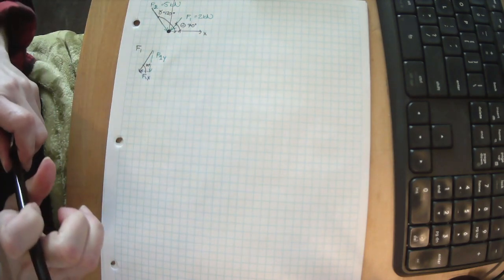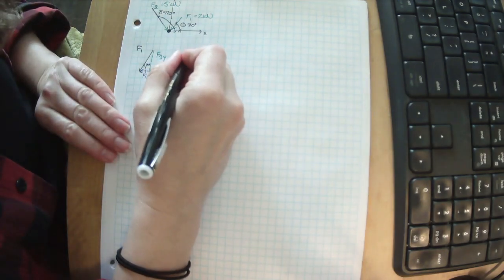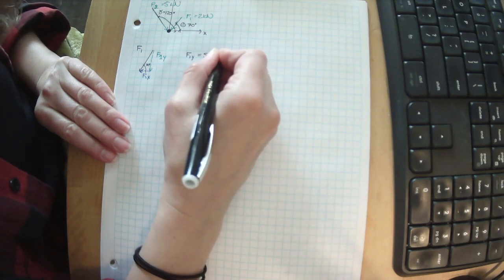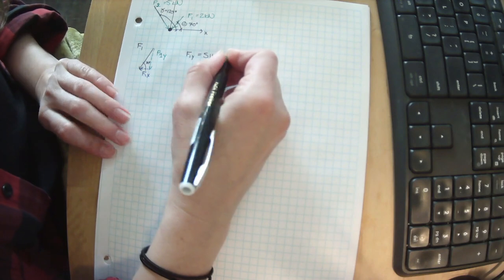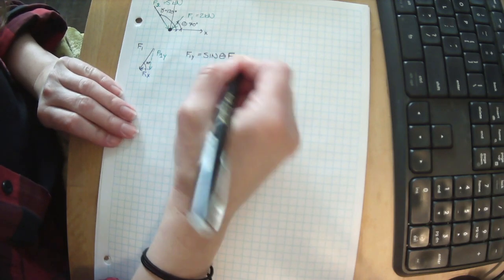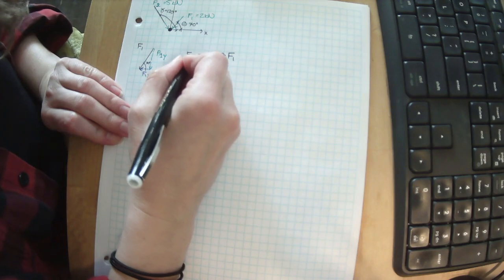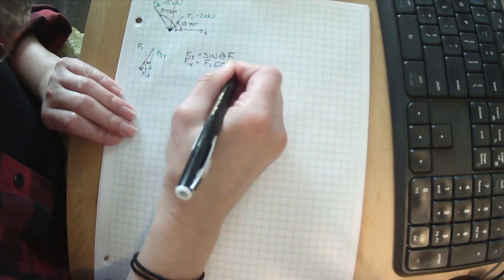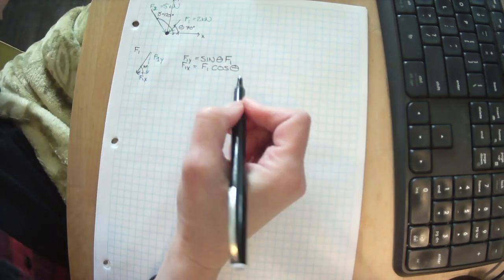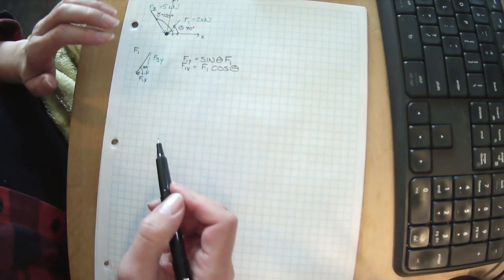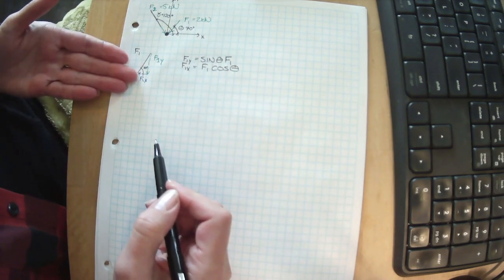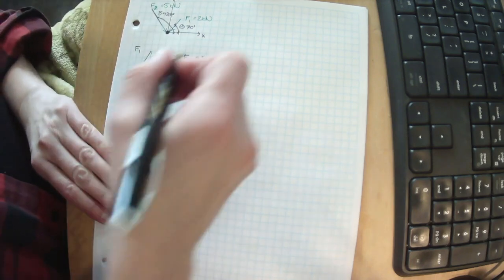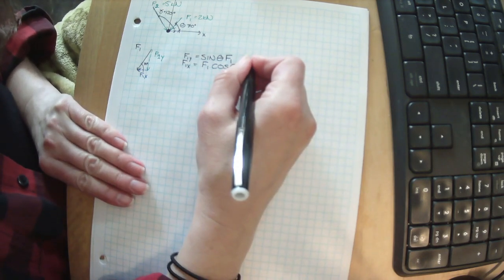Well, we've gotten pretty good at this. We know that F1y equals the sine of our angle times F1. We know that F1x equals F1 times the cosine of the angle. So we know that if we're keeping our angle relative to the x-axis, our y portion is going to use the sine and our x portion is going to use the cosine. So we're getting a little bit better at this.